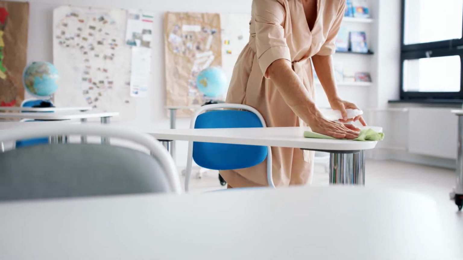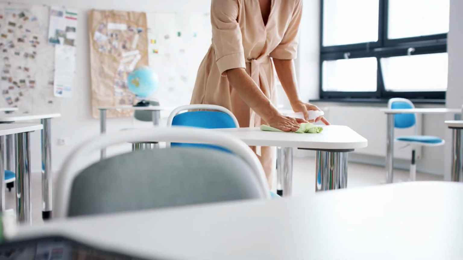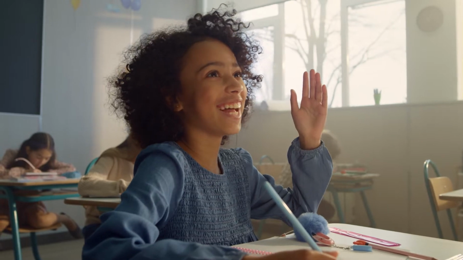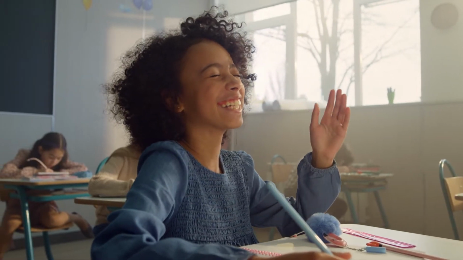Classrooms are the main centers of learning and the heart of any school. They are places where students will spend most of their time during their day, and as a result, must be cleaned and disinfected regularly to preserve health and safety throughout your building.